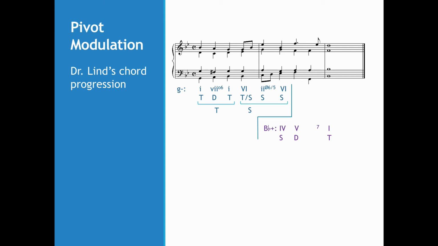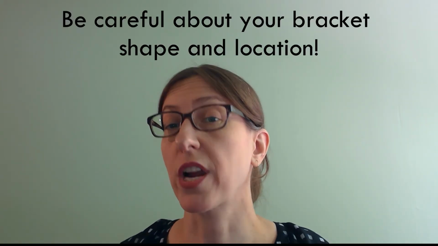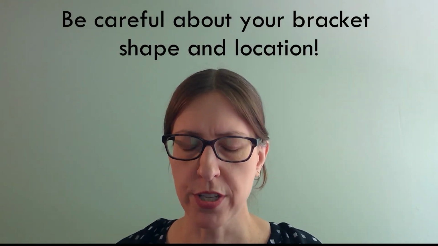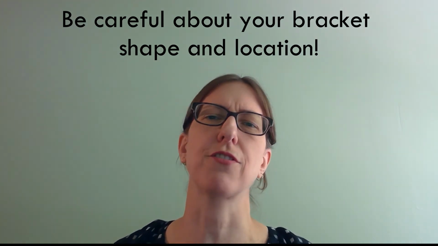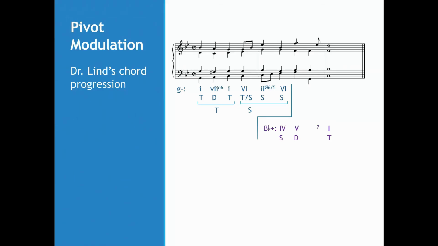Notice the way that I'm notating modulation here. I'm using the zigzag bracket to essentially separate off my two keys from one another. Do be careful where you're placing this bracket. I've noticed students in past years have actually put the bracket the opposite way around, but you're actually saying something different if you do that. You need to make sure it essentially is acting as a wall between your G minor stuff and your B flat major stuff.